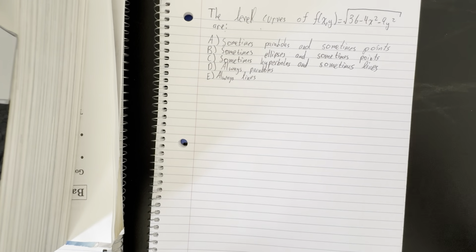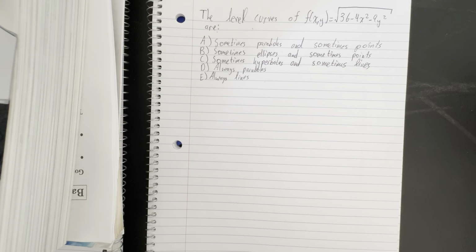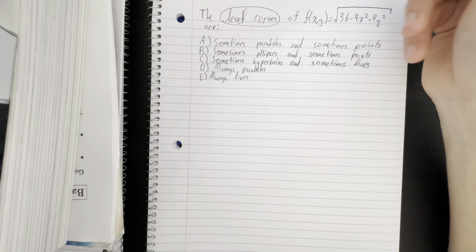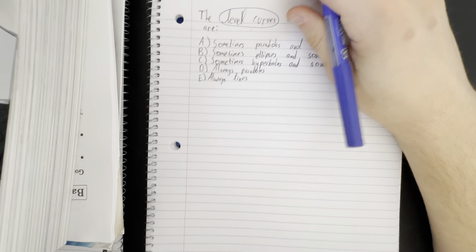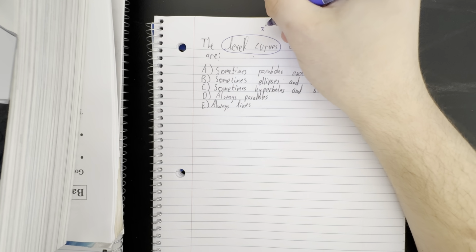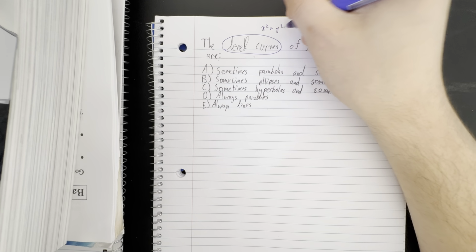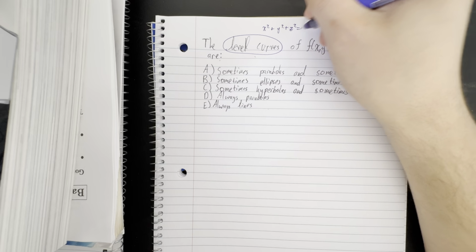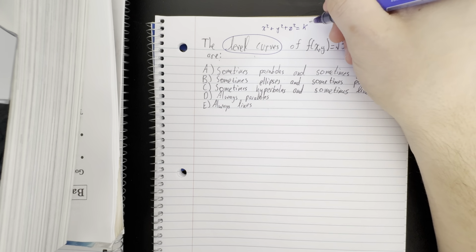Okay. The level curves of f of xy equals root of 36 minus 4x squared minus 9y squared are what? So remember, level curves are just like when you have a function and you want to look at it, like you have some kind of x squared plus y squared plus z squared equals some constant squared.